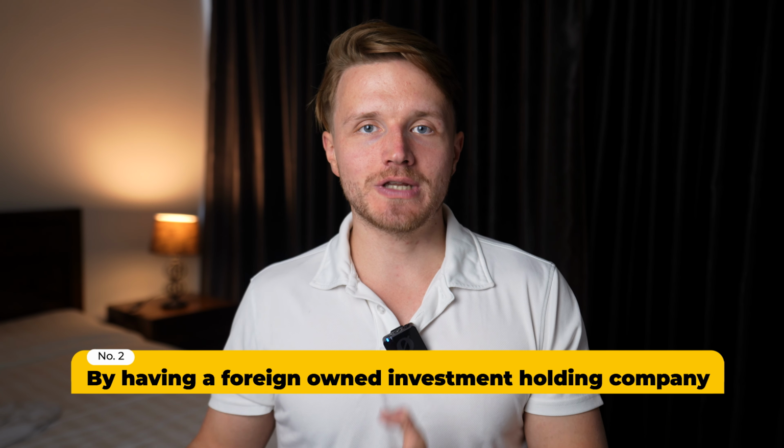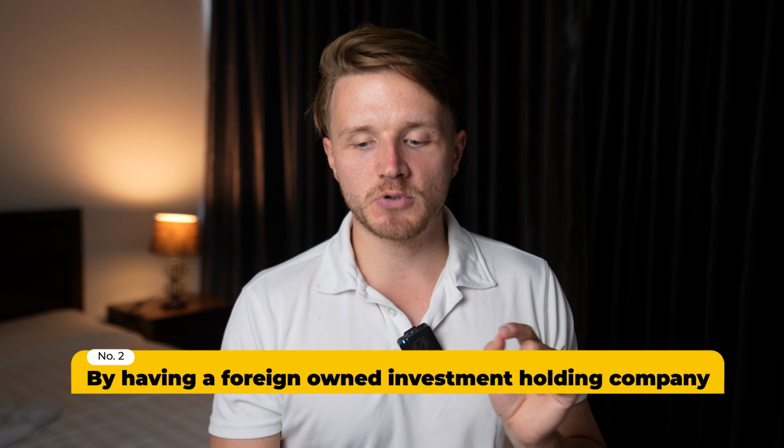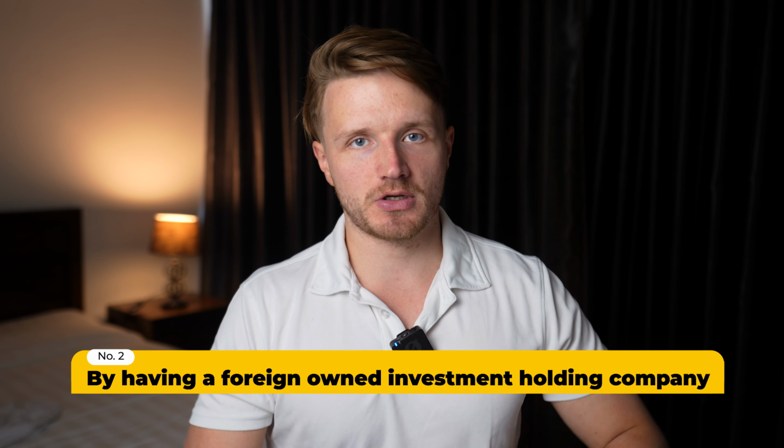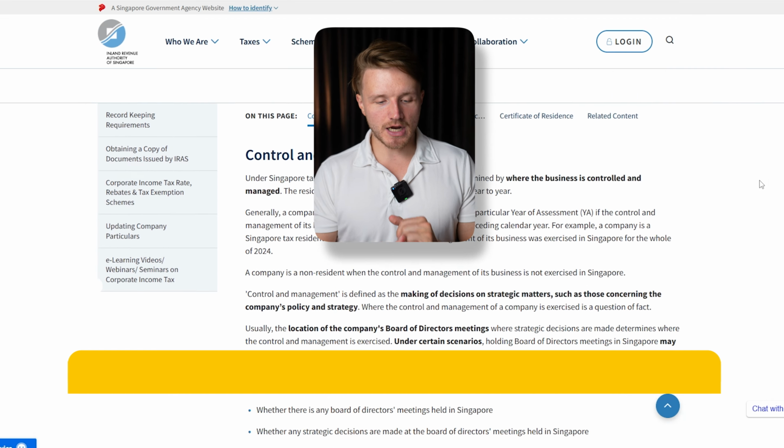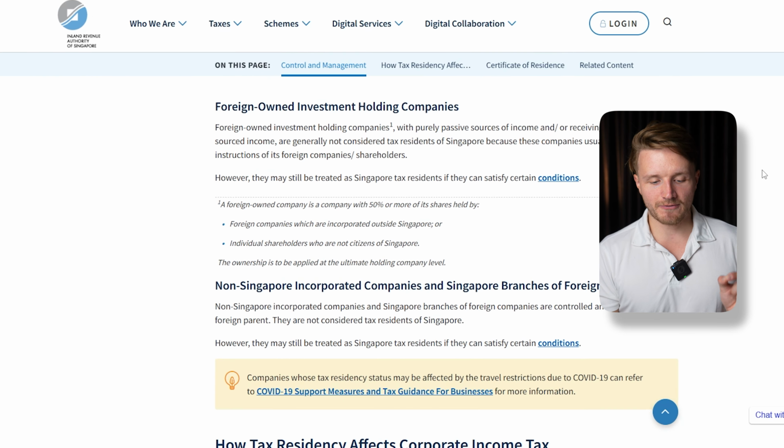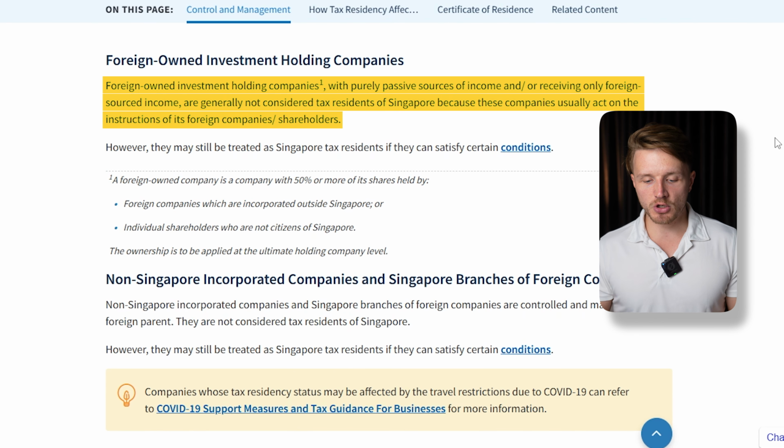The second way to not have to pay taxes on a Singapore company is by having a foreign-owned investment holding company. I'll talk about this in more detail in future videos because this warrants a whole video, but we can see directly here from the government website that foreign-owned investment holding companies with purely passive sources of income and or receiving only foreign-sourced income are generally not considered tax residents of Singapore, because these companies usually act on the instructions of its foreign companies or shareholders.